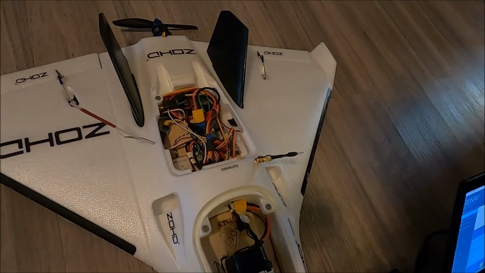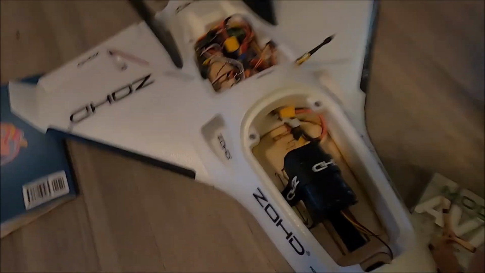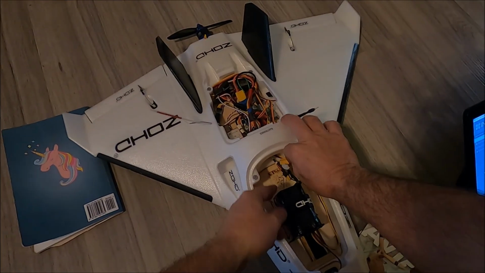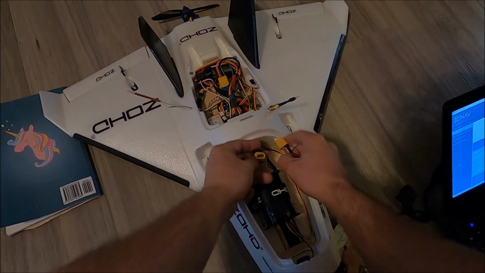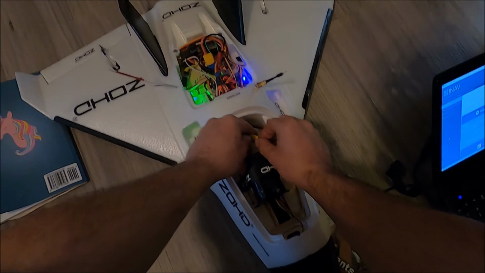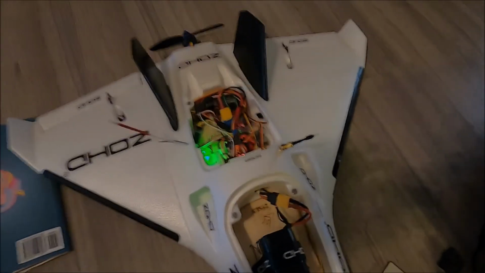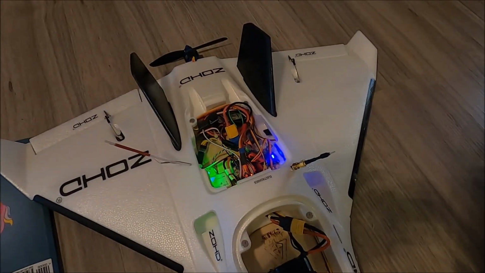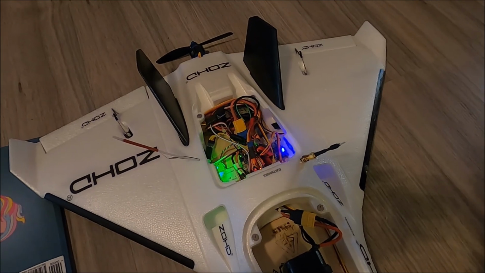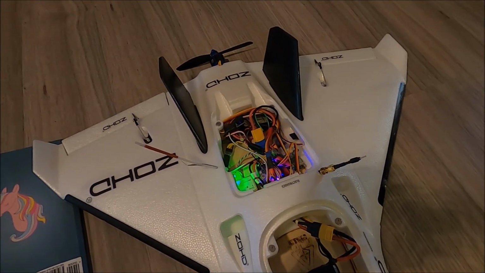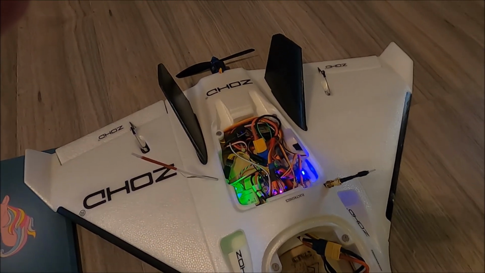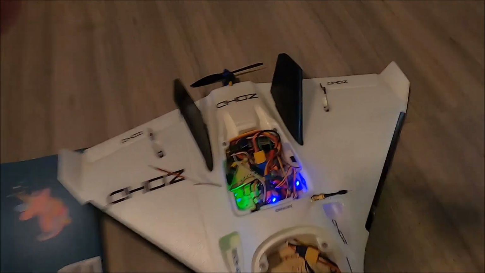So we're gonna plug it in. Okay. No blue smoke or magic smoke, whatever you want to call it.